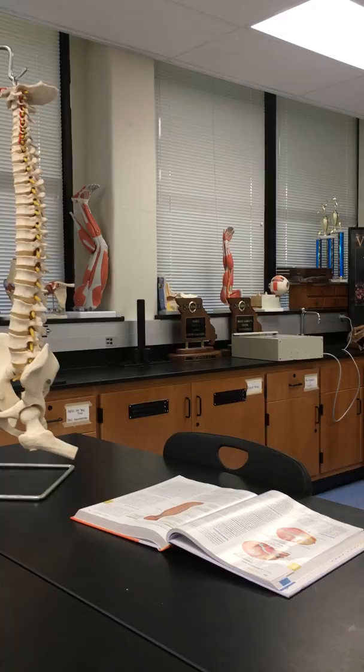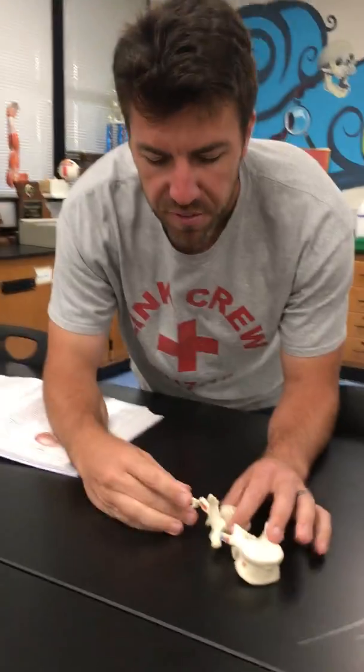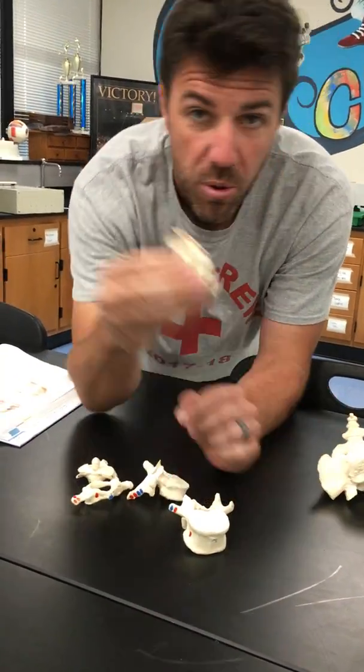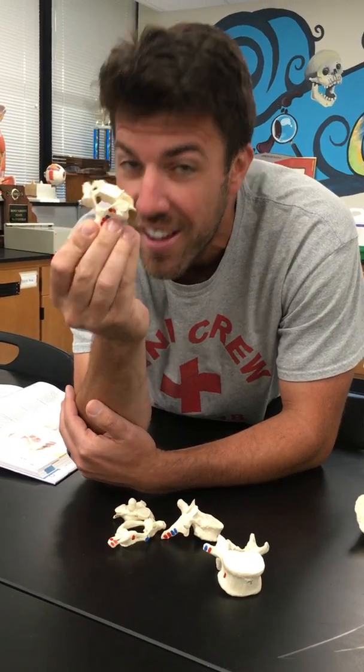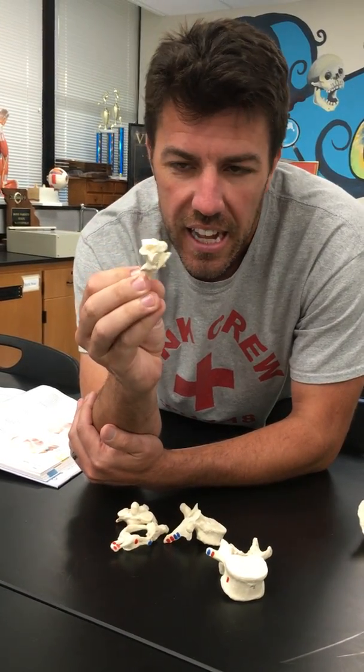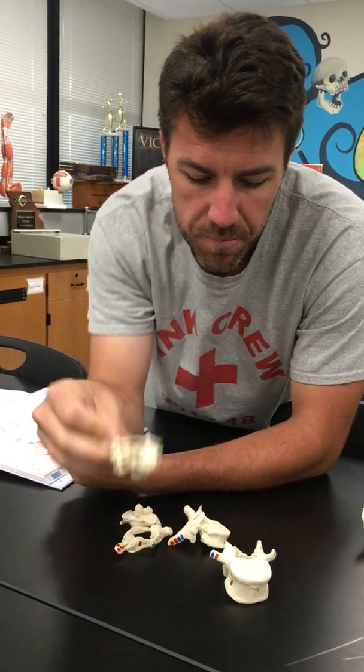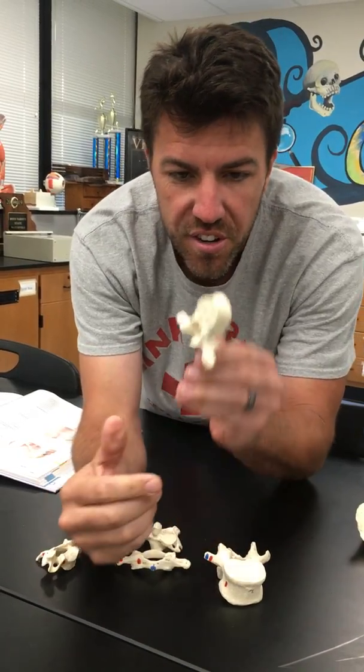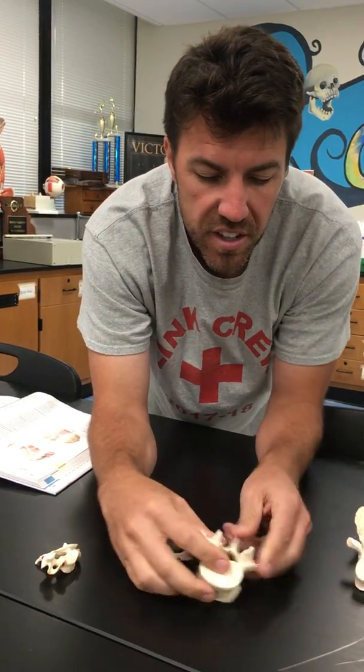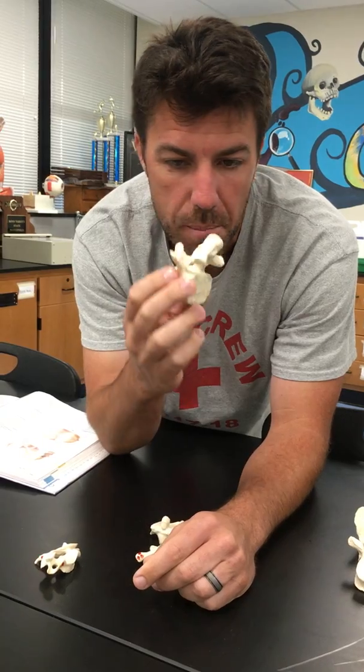Vertebra-wise, we've got 3 distinct types of vertebra. The first one that I'm holding up here, can we see this? This is a standard cervical vertebra. This right here is a standard thoracic vertebra, and this right here is a standard lumbar vertebra.